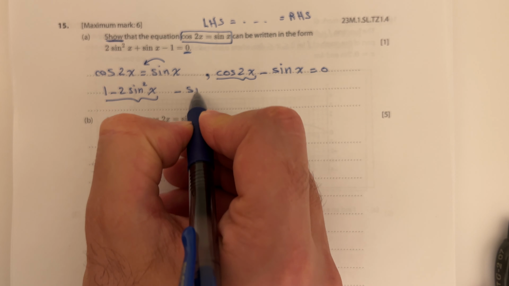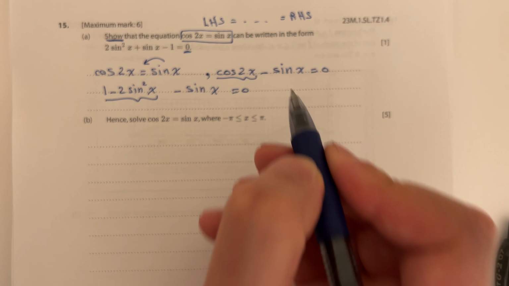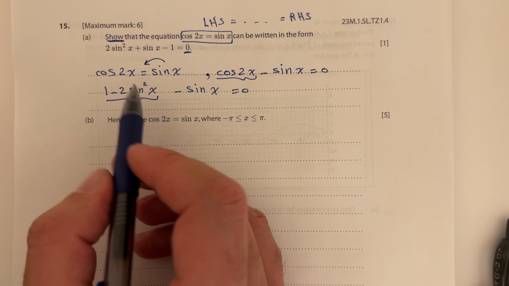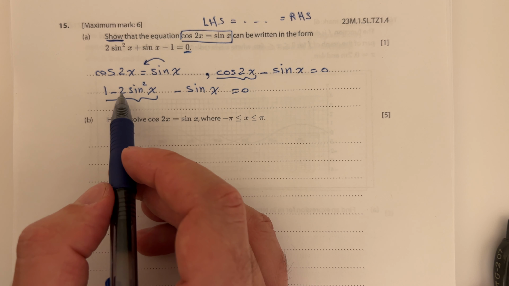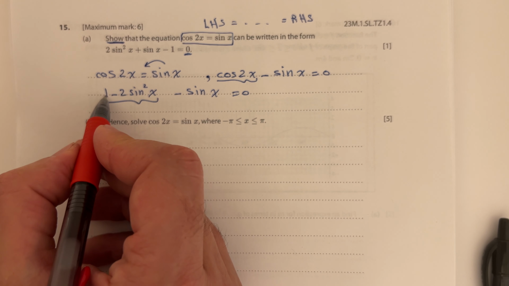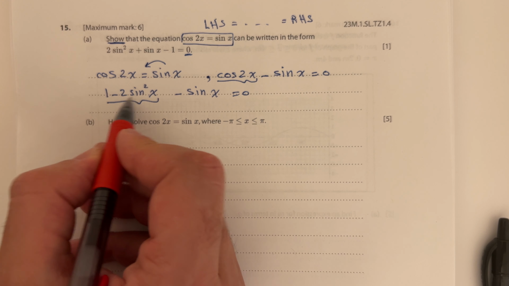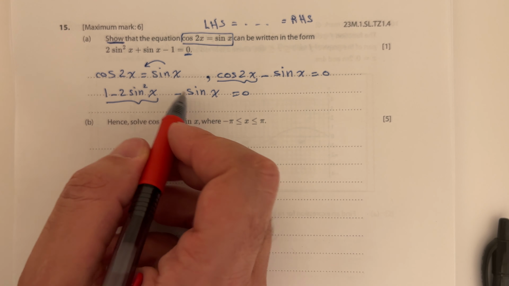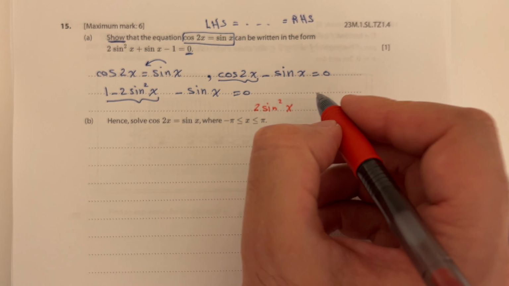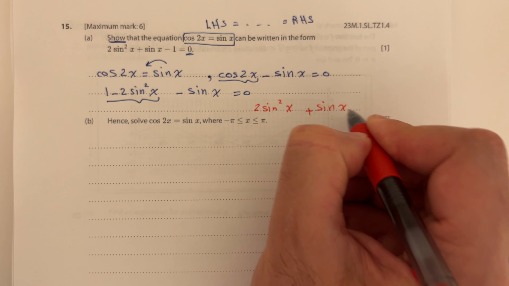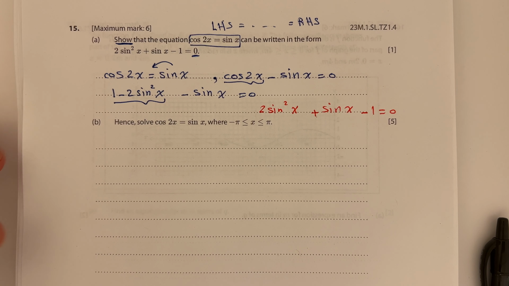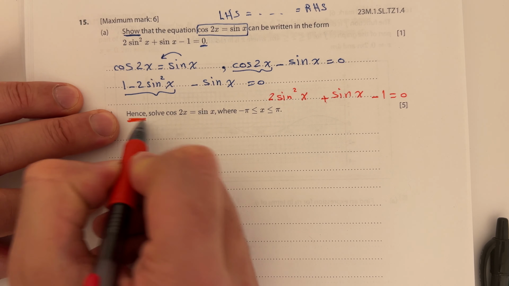Now continue, minus sine x equals 0. Now I would multiply the whole thing by -1 both sides, because here it's +2, not -2. So if I multiply by -1, this one will be negative, this -2 will be positive, and this minus will be plus. And if I rearrange it, it's going to be written as 2 sine squared x plus sine x minus 1 equals 0. Done.